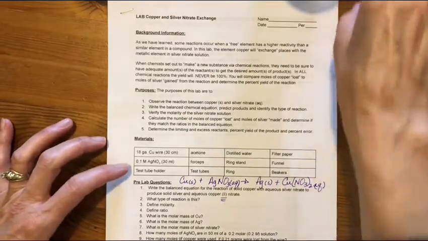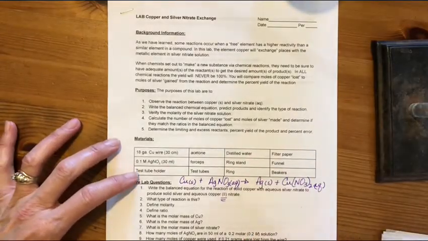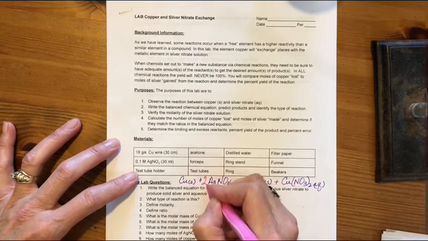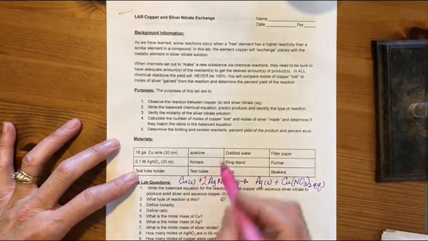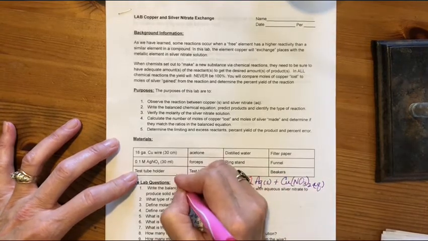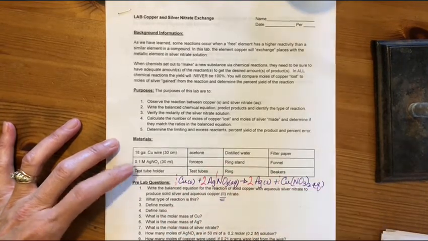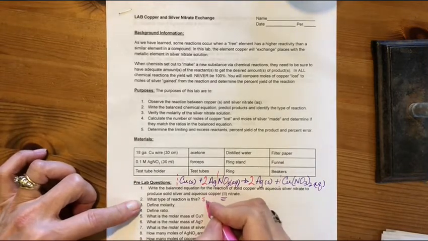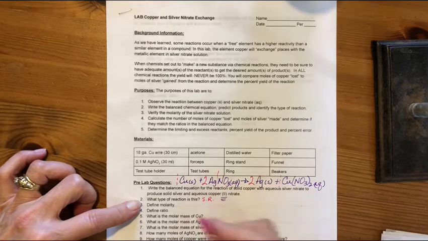So probably pretty quick, you can see I have one nitrate on this side and two on this side, so I'm going to need 2 of these. That means I'm going to get 2 silvers as well. And then the coppers and copper nitrates are 1. So I've already given you the answer for this one. It's a single replacement reaction.